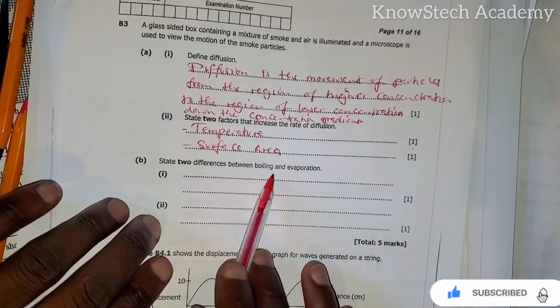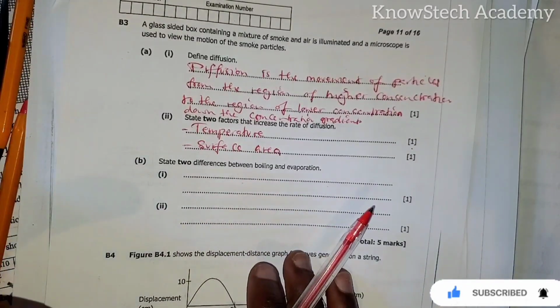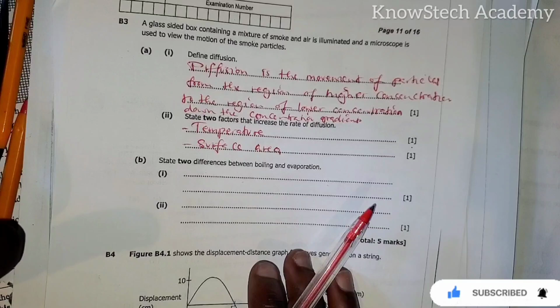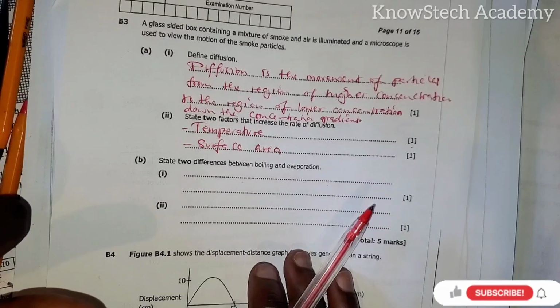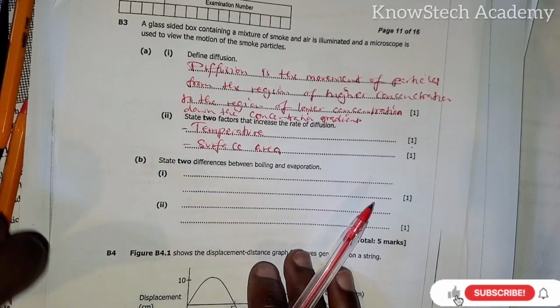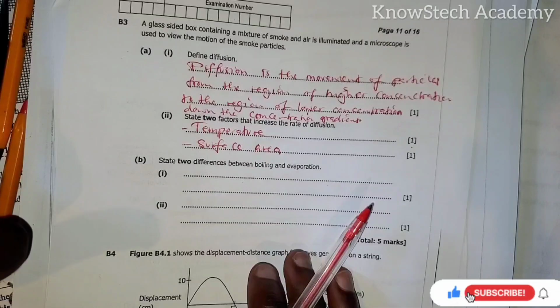State two differences between boiling and evaporation.